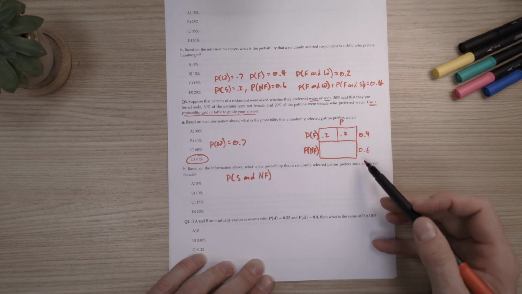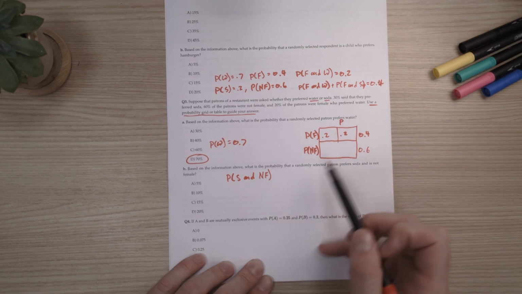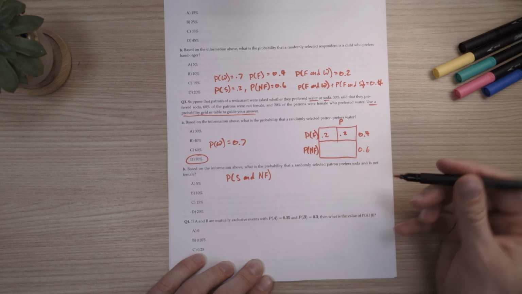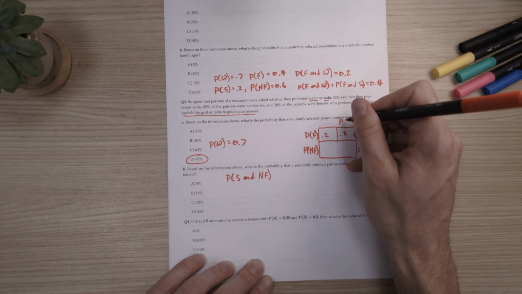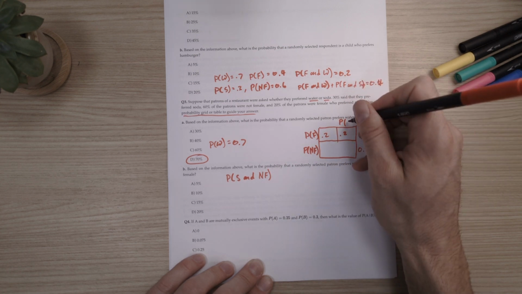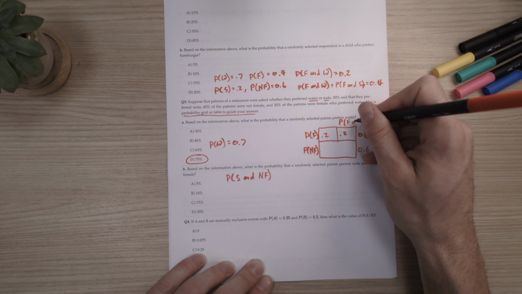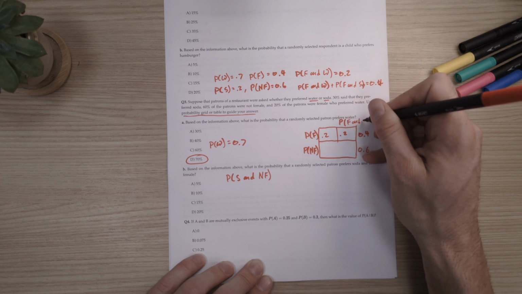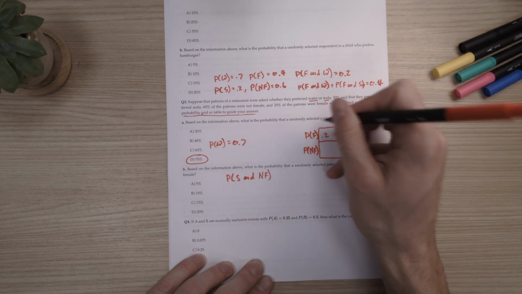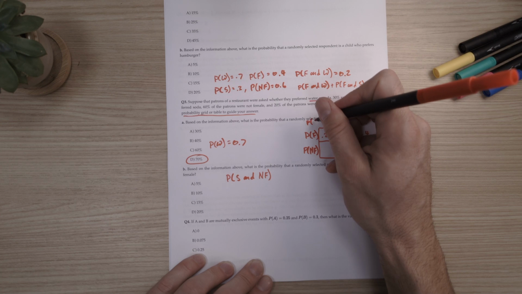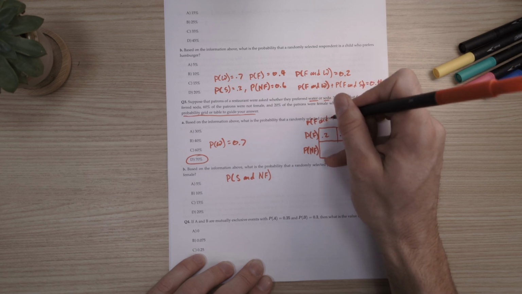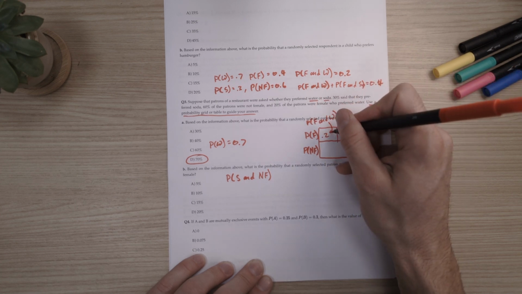So if we were to set up the question in terms of the probability grid, we're looking for the probability of female and soda is this thing, and then this is the probability of female and water is this thing.